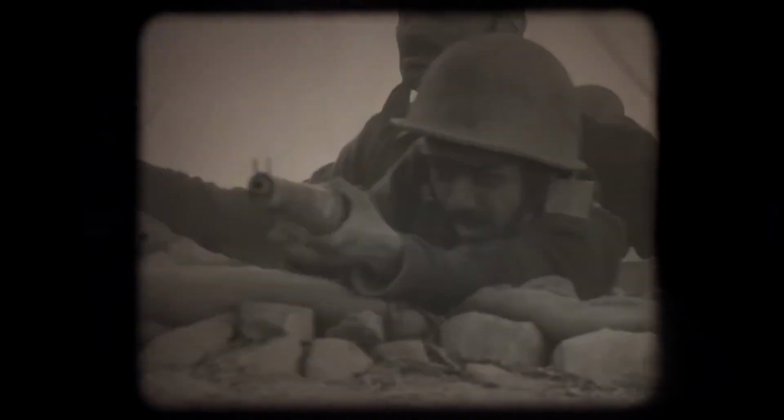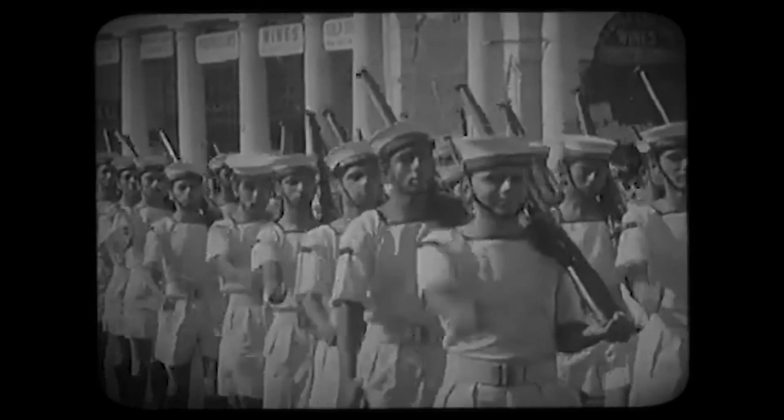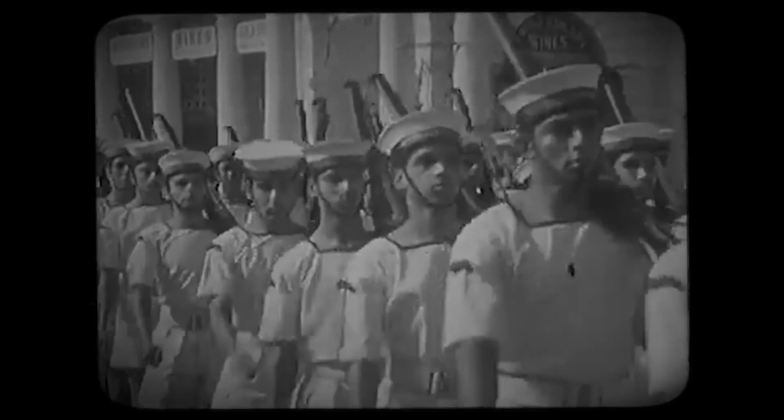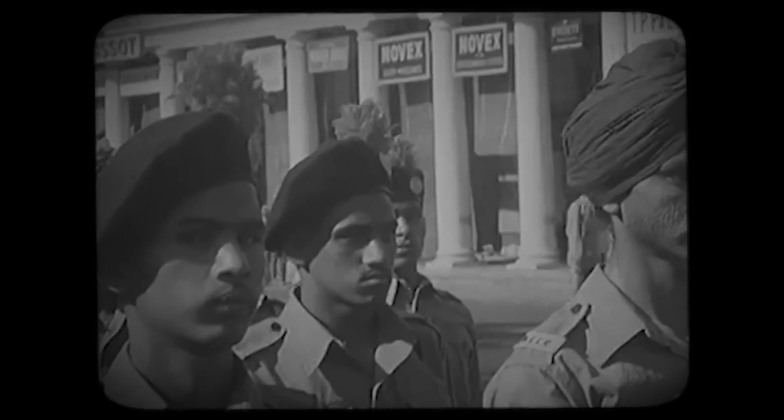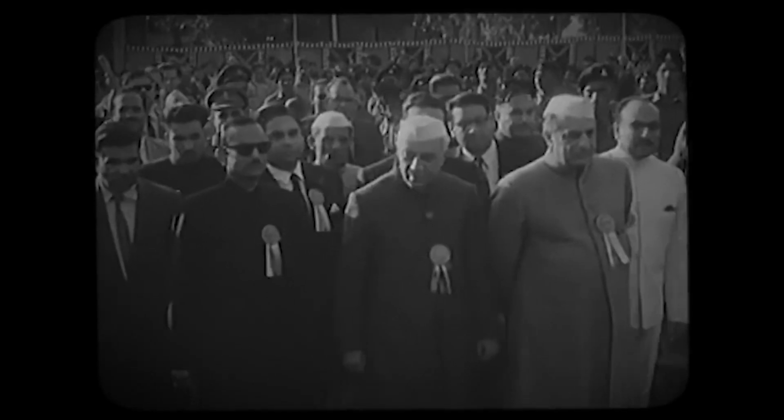But this wasn't just a military battle. It was a lesson for India. It proved that friendship alone cannot protect a nation. Military strength and strategic planning are equally important. After 1962, India heavily invested in its defense modernization.